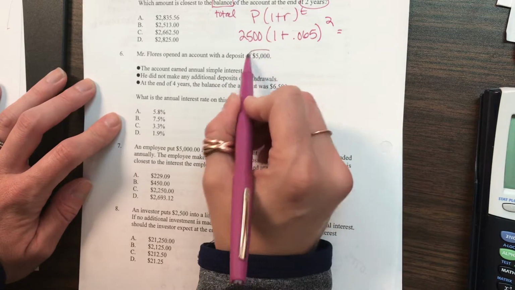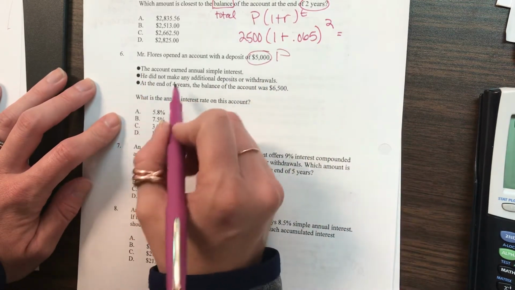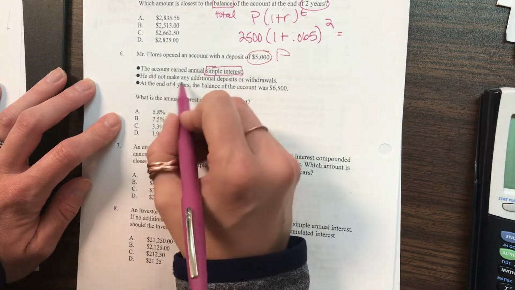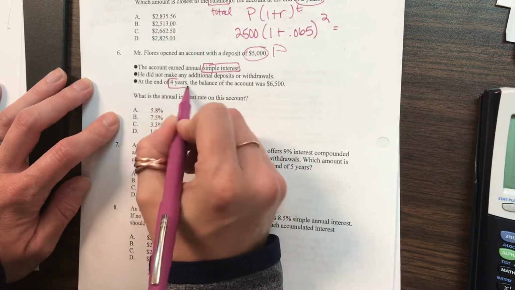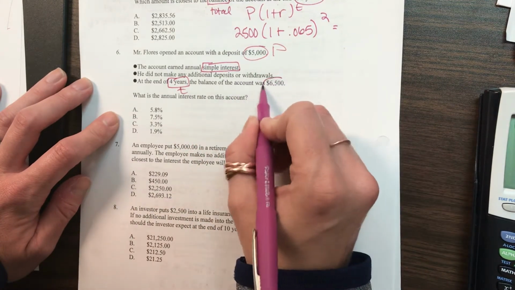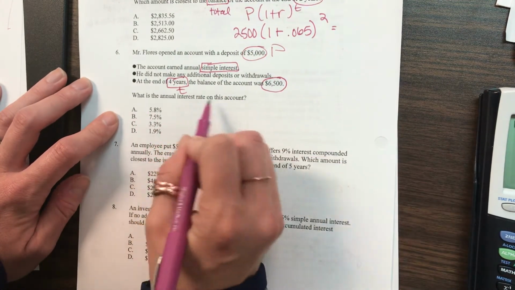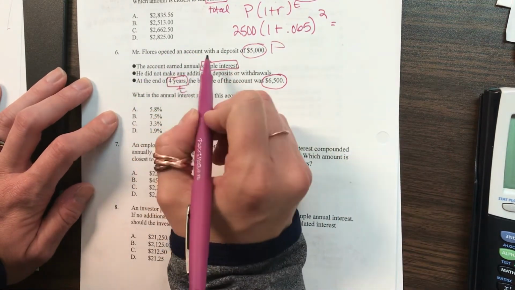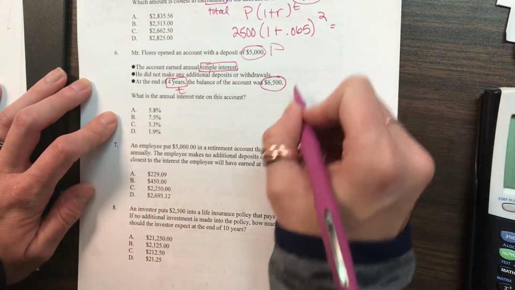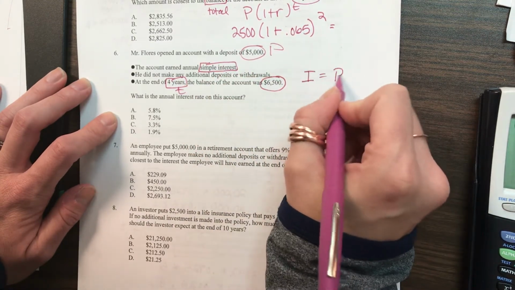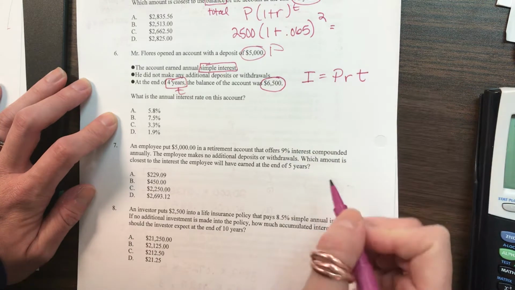Number 6 is kind of the same. That's a principal, except we're looking for simple interest. At the end of 4 years, there's your time. The balance of the account was $6,500. What is the annual interest rate? Mr. Flores opened an account with a deposit. Okay, so I'm going to write the formula down for simple interest. That's what it told me to find. I equals PRT.